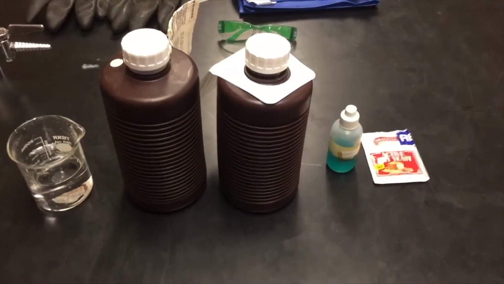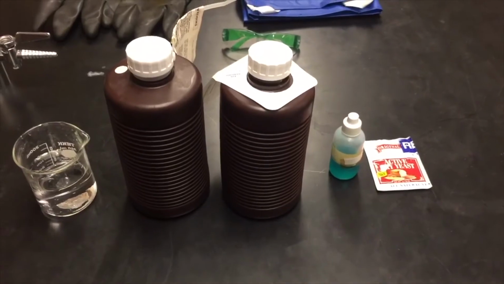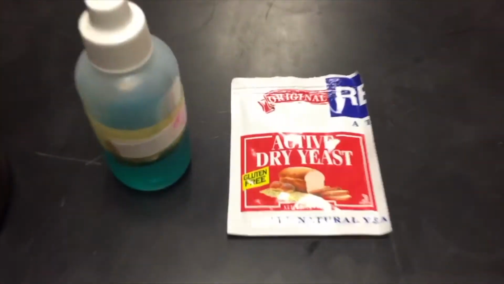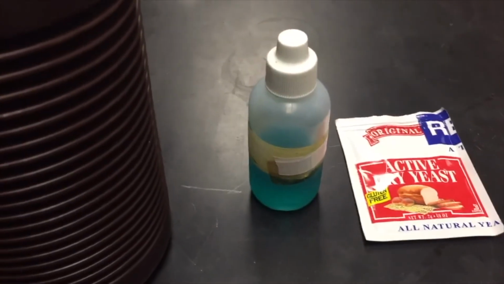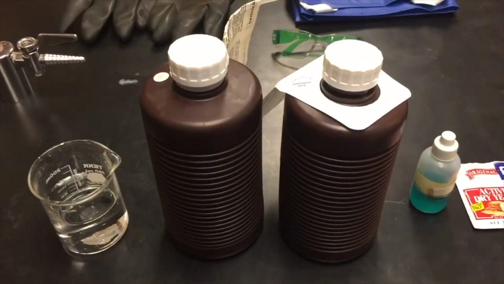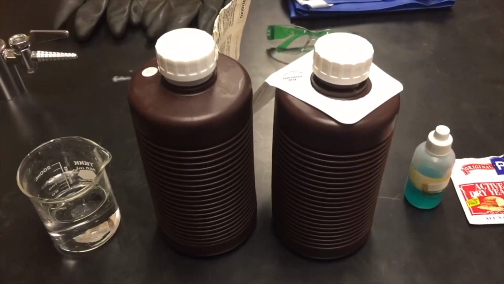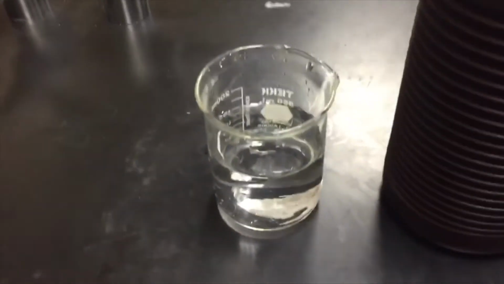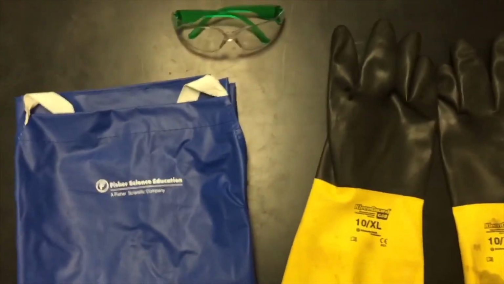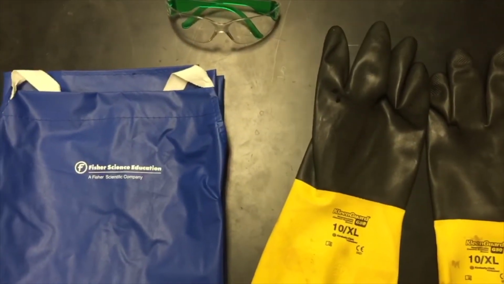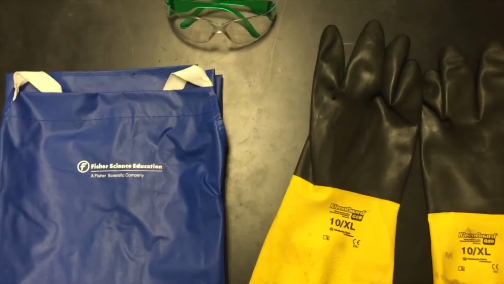In our reaction, we will be using various different substances. We will be using 6 grams of dry yeast, a couple drops of dish soap, 300 milliliters of 30% hydrogen peroxide, and we will be using 100 milliliters of water. For safety, we need aprons, goggles, and gloves to handle the 30% hydrogen peroxide, which is much more concentrated than the hydrogen peroxide you find at the drugstore.